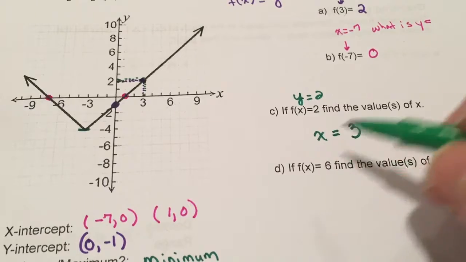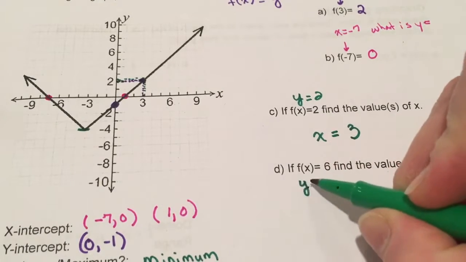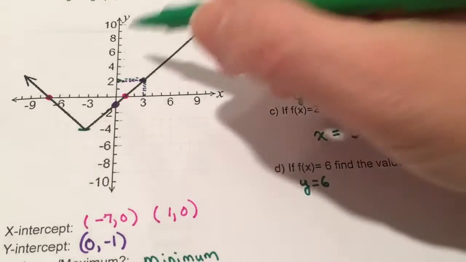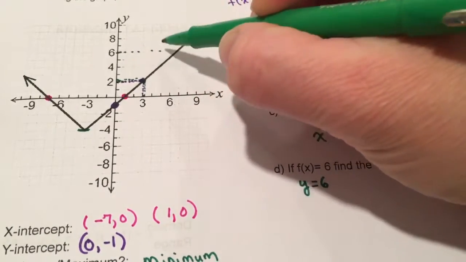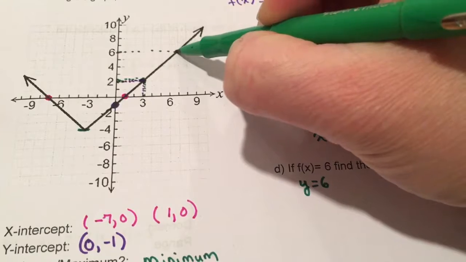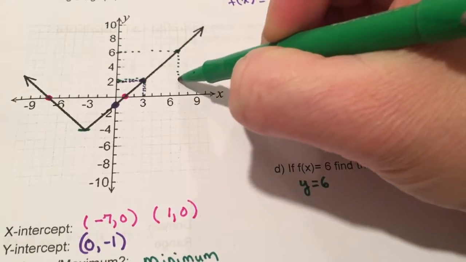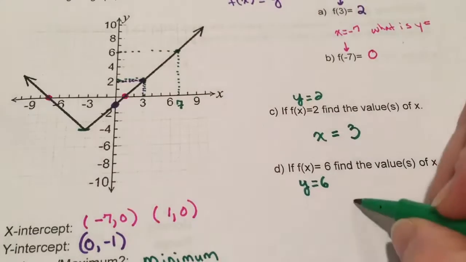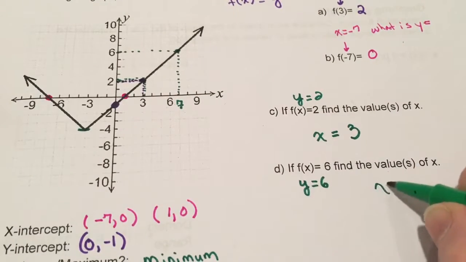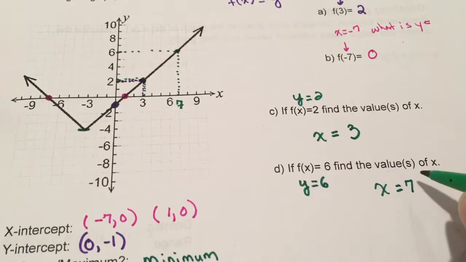If f of x is 6, in other words, if the value of y is equal to 6, so we're going to go up here to 6, go over to my line. I've hit my line there. And I'm going to go down to find out what is that value. That value is 7. So when y is equal to 6, x is equal to 7.